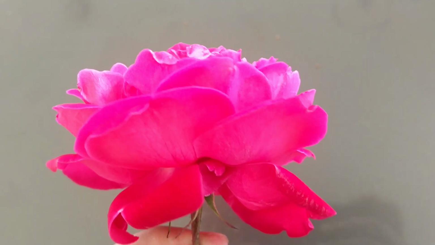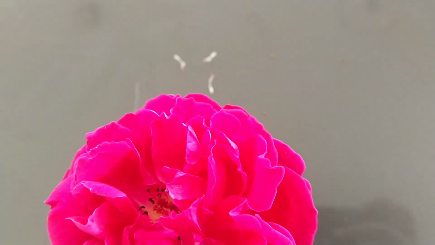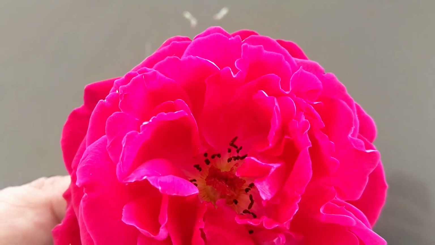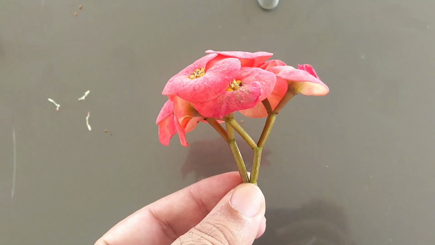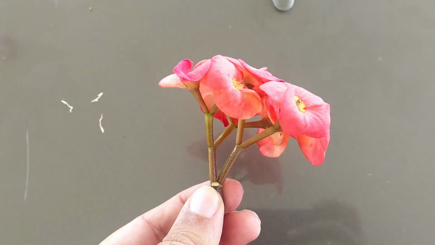Here is an example of a complete flower which has all four parts: sepals, petals, stamens, and pistils. And this is an example of an incomplete flower in which sepals are absent.